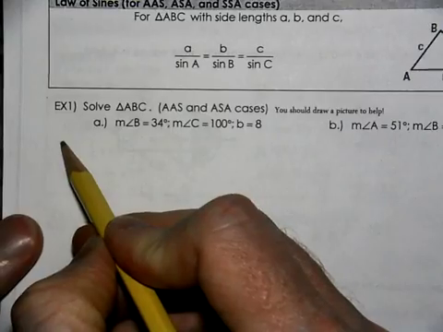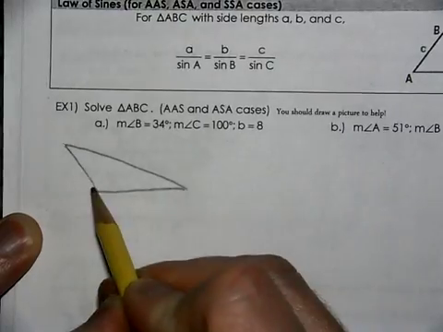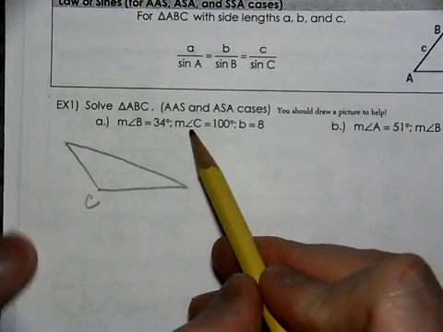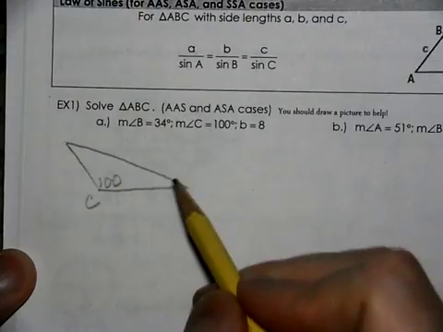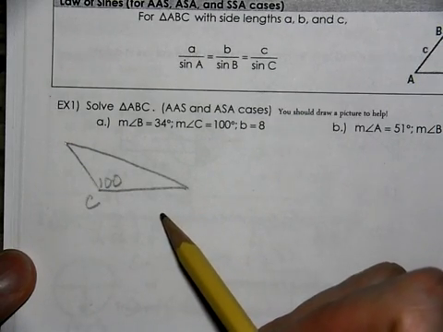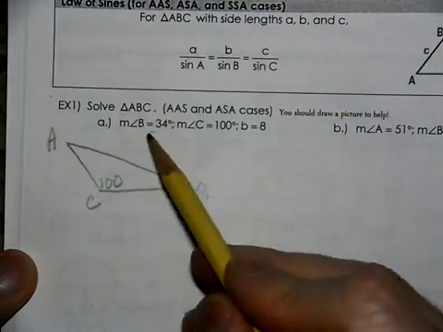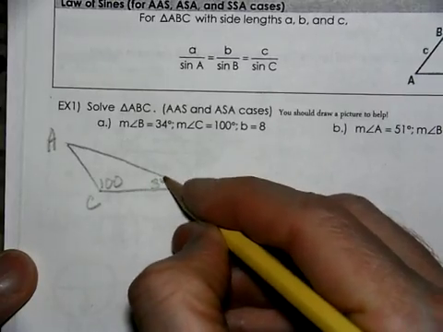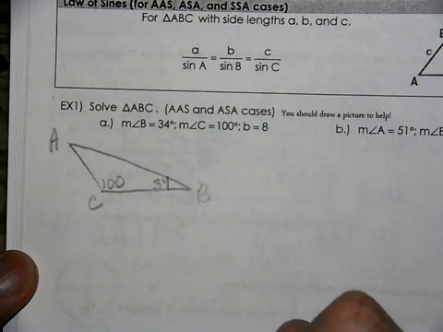So for the first question that we'll look at, we would draw a picture for a triangle. I'm specifically going to draw one with an obtuse angle, because we see that the measure of angle C is 100. Then the other two angles are A and B. It doesn't matter which you call which. Angle B will be the 34. And for the moment, we don't know what the measurement of angle A is.